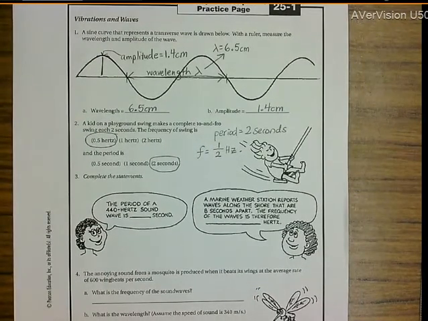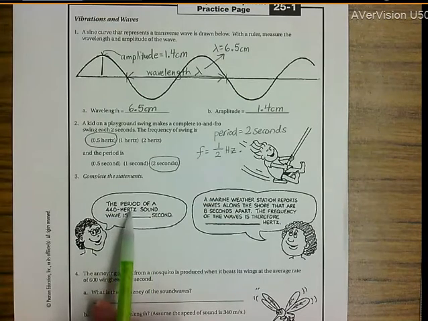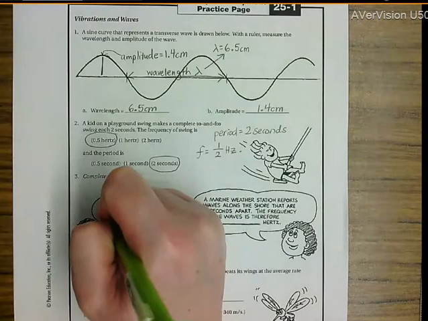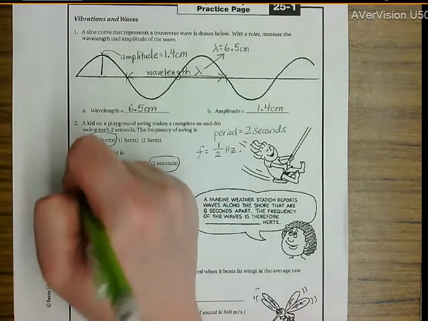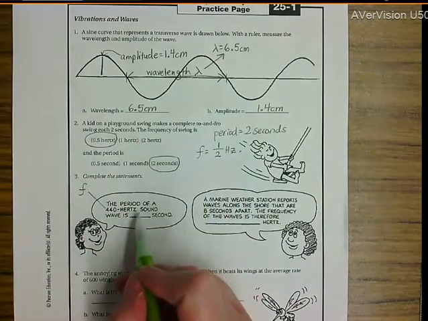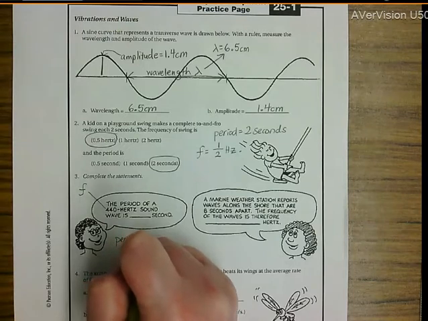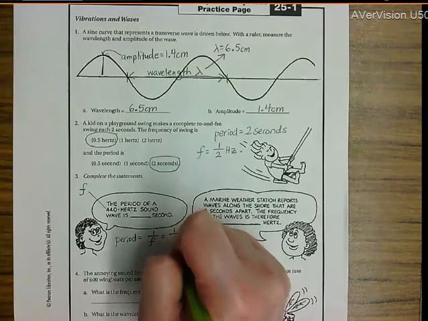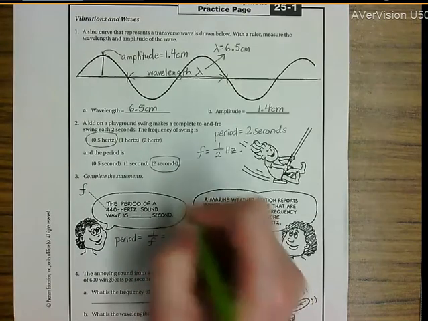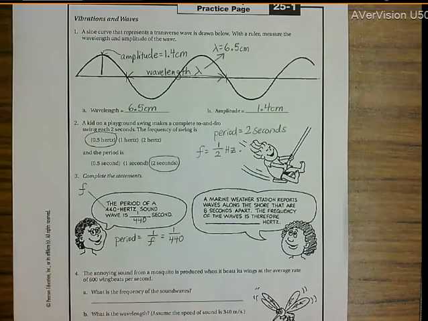Complete the statements. The period of a 440 hertz sound. So 440 hertz, hertz is a frequency. So if we want a period, we know that our period equals 1 over our frequency. So that would be 1 over 440. So 1/440th of a second.